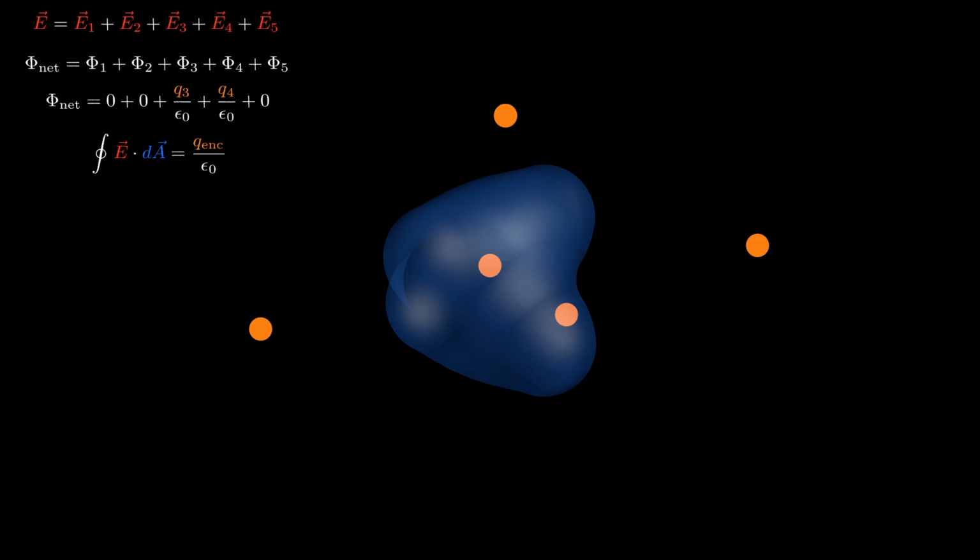We can summarize this result in the standard form of Gauss's law for electrostatics. The total electric flux through a closed surface equals the enclosed charge divided by epsilon naught.